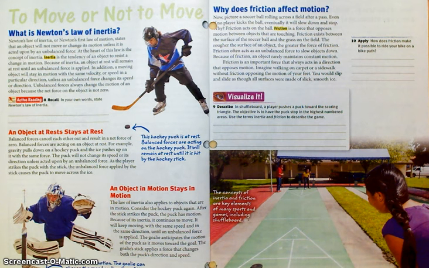All right, look at the first red subheading. The two red subheadings are sort of breaking down the two parts of Newton's first law of motion. Remember, if you go back up to the top paragraph, it says that an object will not change its motion unless acted on by an unbalanced force.